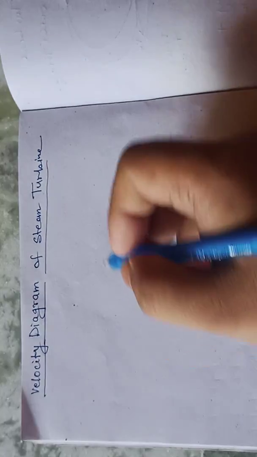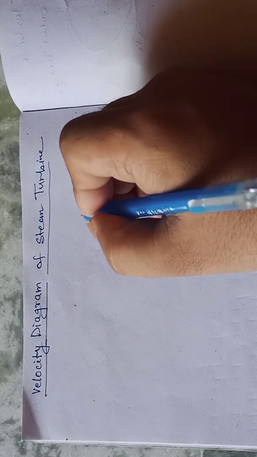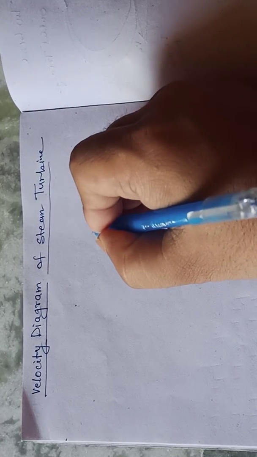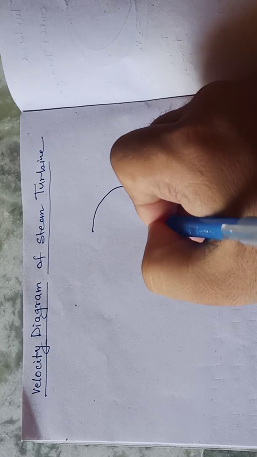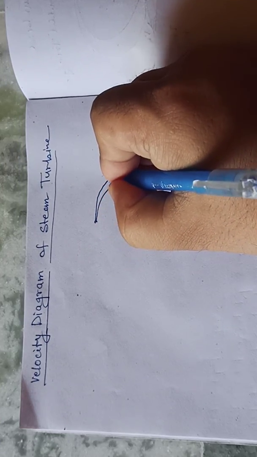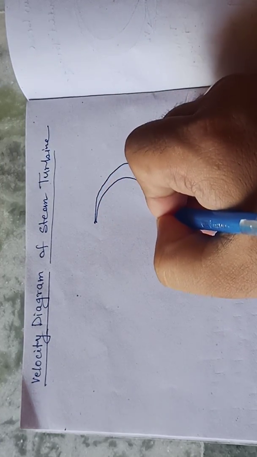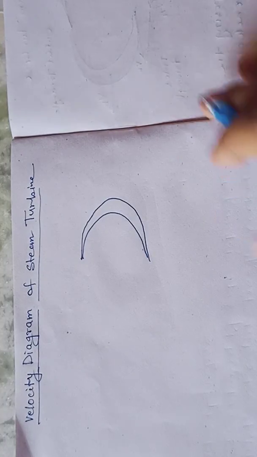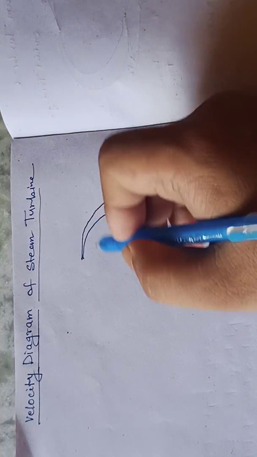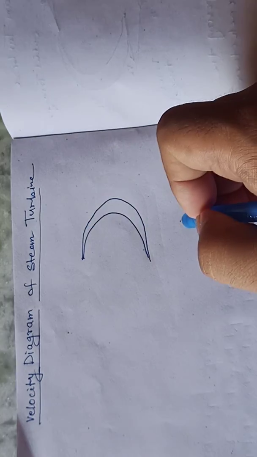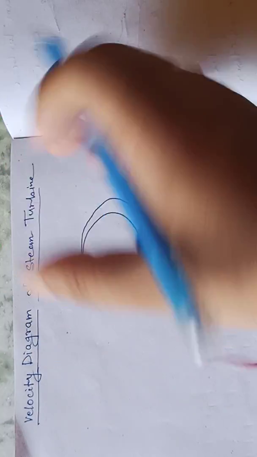Okay. Now, first of all, I am drawing a blade of steam turbine. The shaft is in this direction and it is rotating in the direction perpendicular to this page.